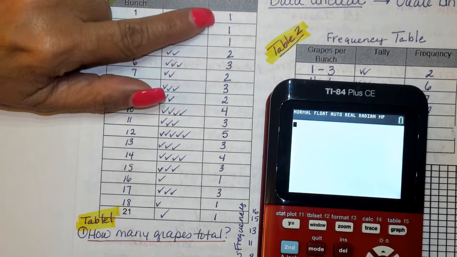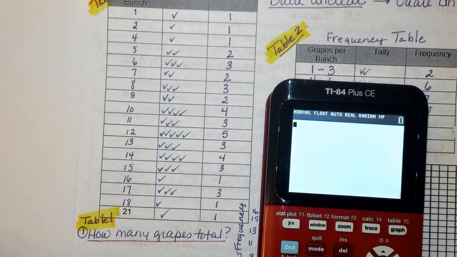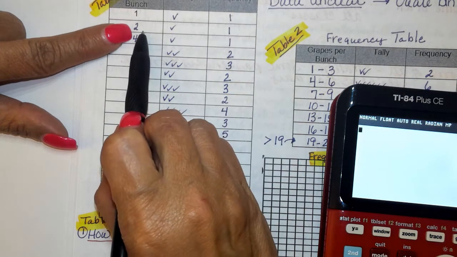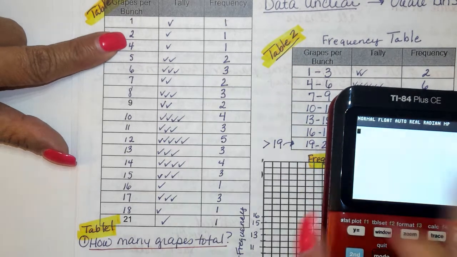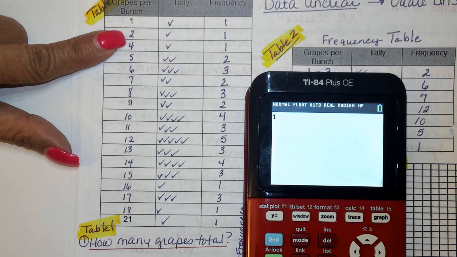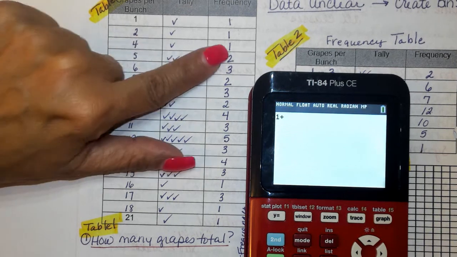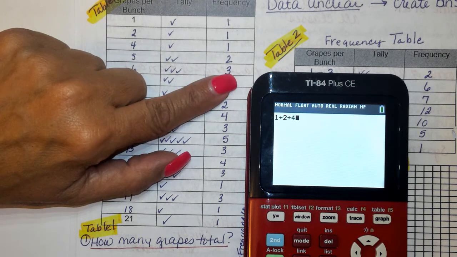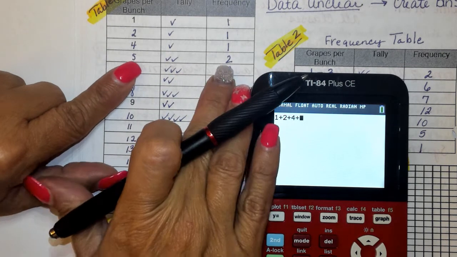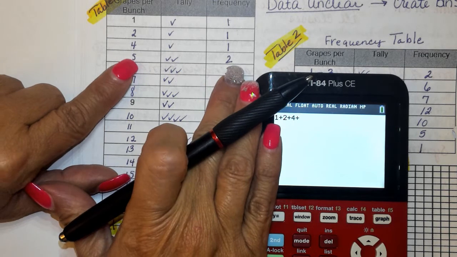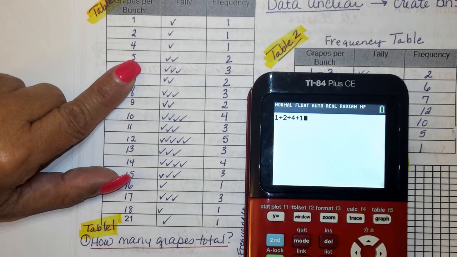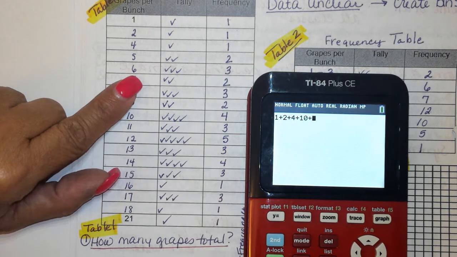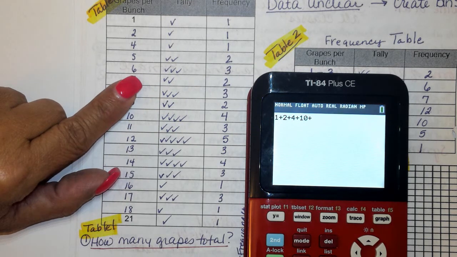Now, some of you may be thinking, oh, I'm just going to add all this up and see what I get. No, no. 1 grape occurred once, right? 2 grapes occurred once. So it's going to be 1 plus 2 occurred once. 4 grapes occurred once. 5 grapes occurred 2 times. So that means that's 5 2 times. So that's 10. 6 grapes occurred 3 times. So 3 times 6 is 18.